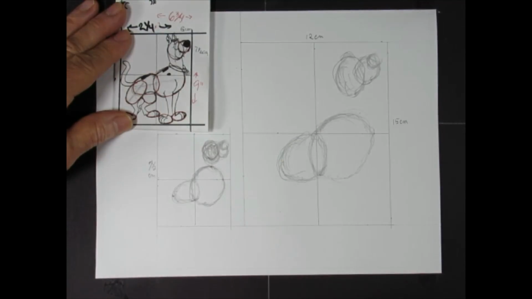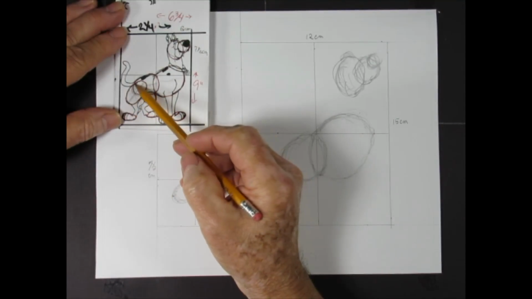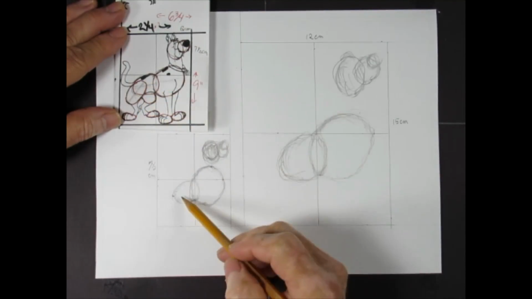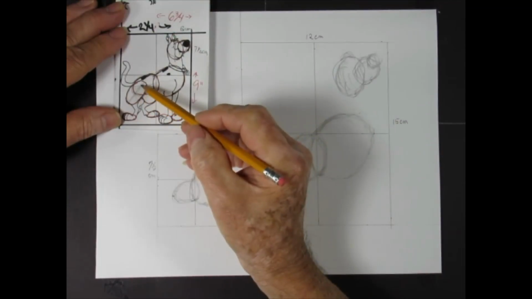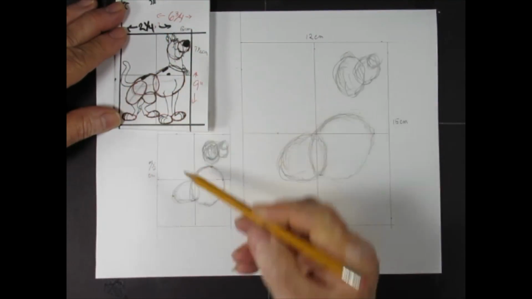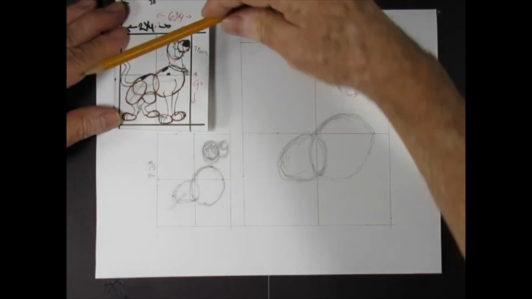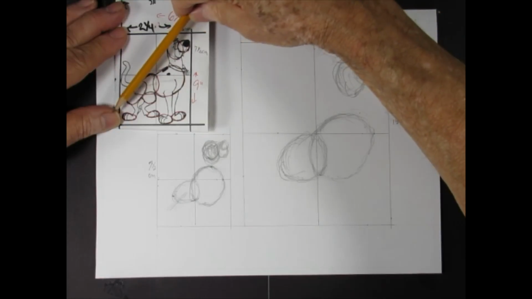Okay. Now we are going to draw this part here, this oval here. So now notice that if we have a line right through the center, this is the angle of the pencil. Sketch it in there. You'll see right through the center.